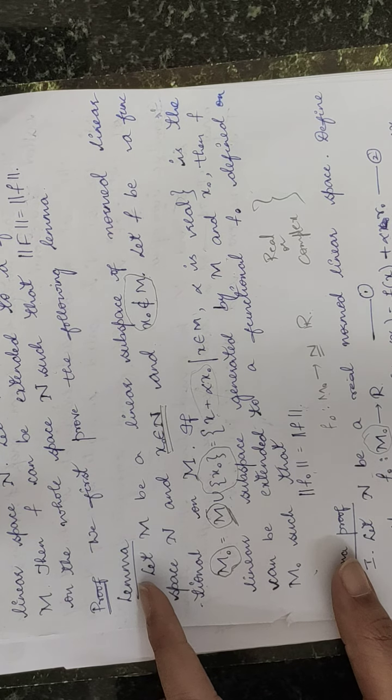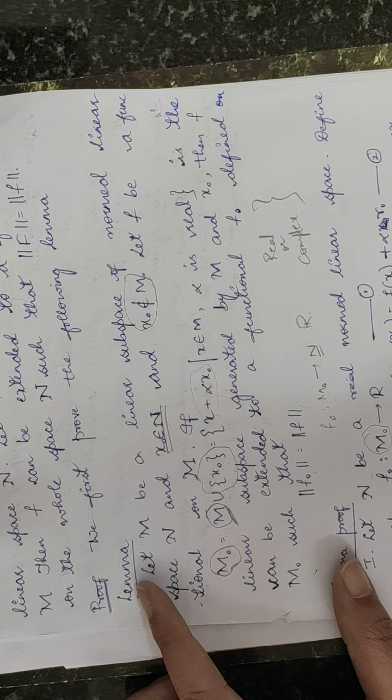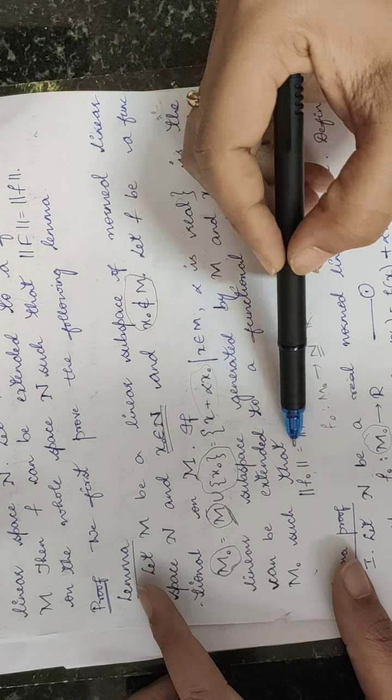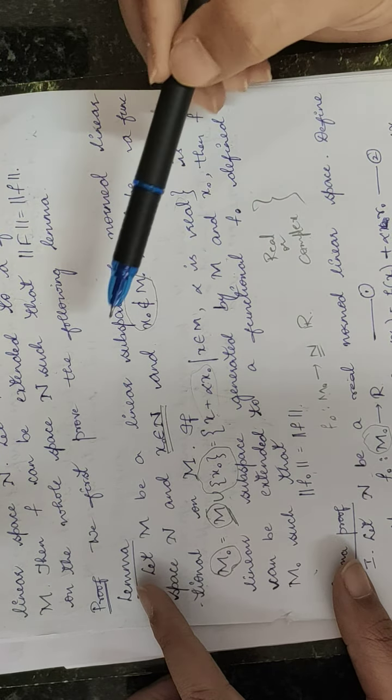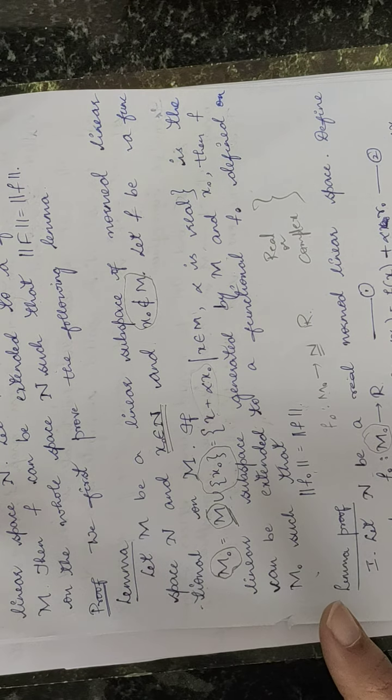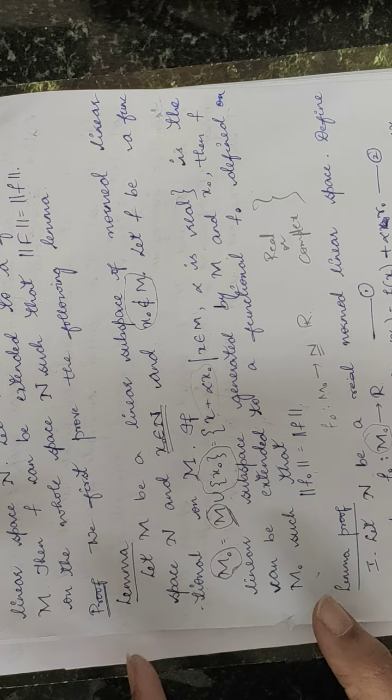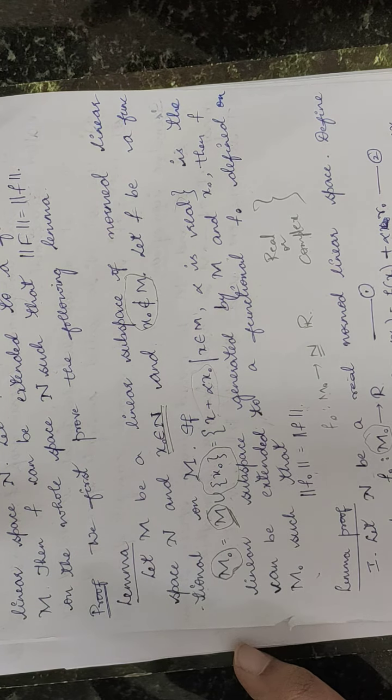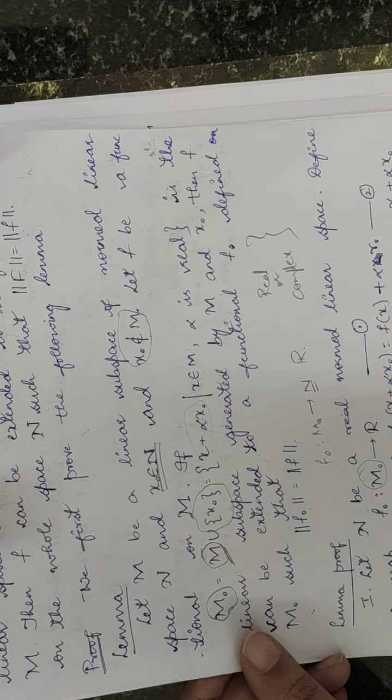This is the first part of the proof of the Hahn-Banach theorem. I have to prove this part first, then I can extend to the whole space. Before extending to the whole space, we have to check for the subspace, so for that we are using this lemma.